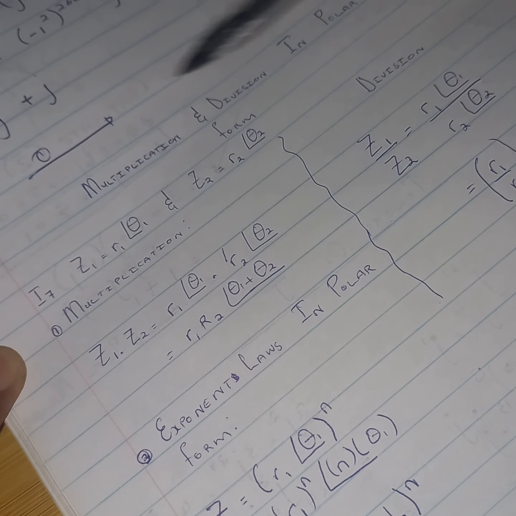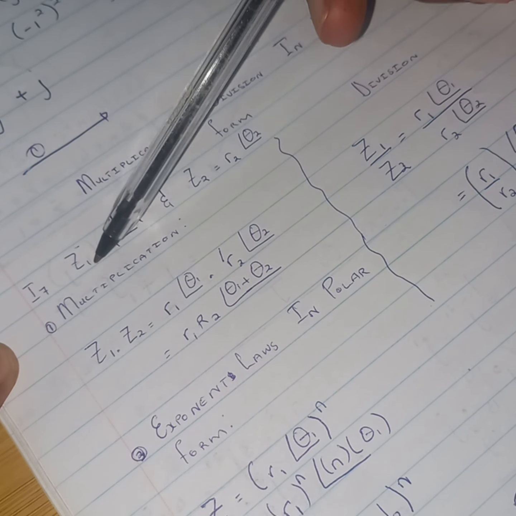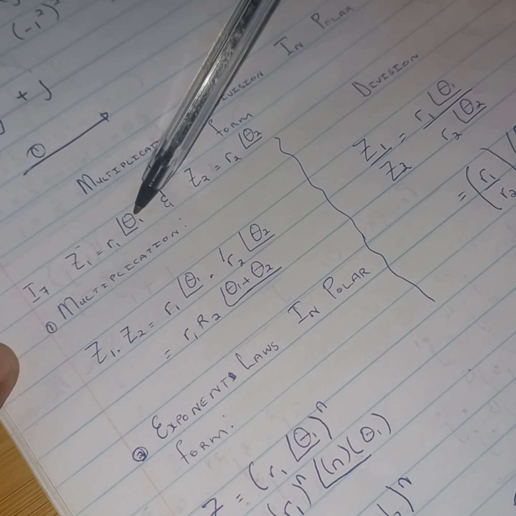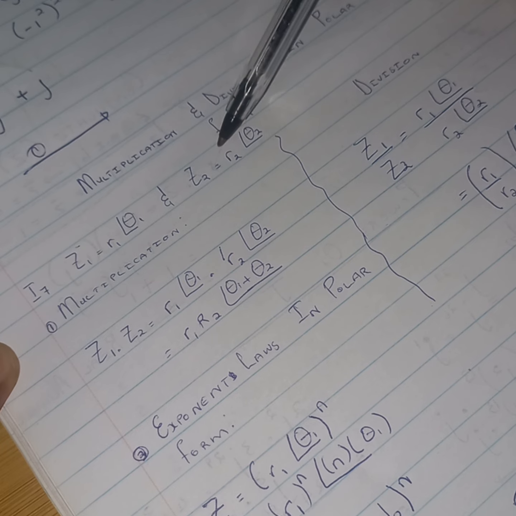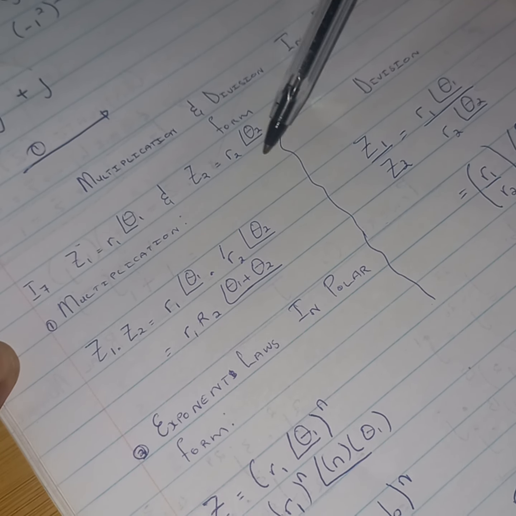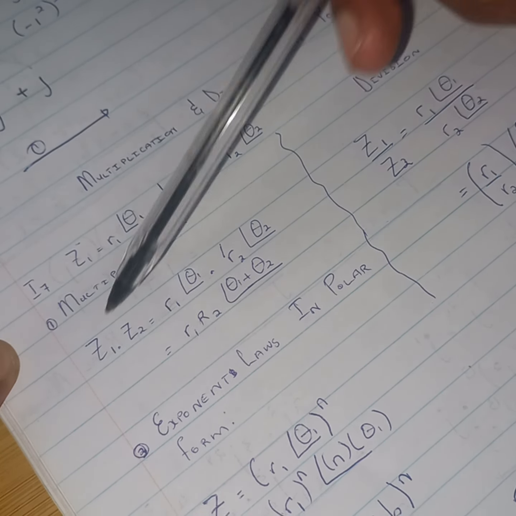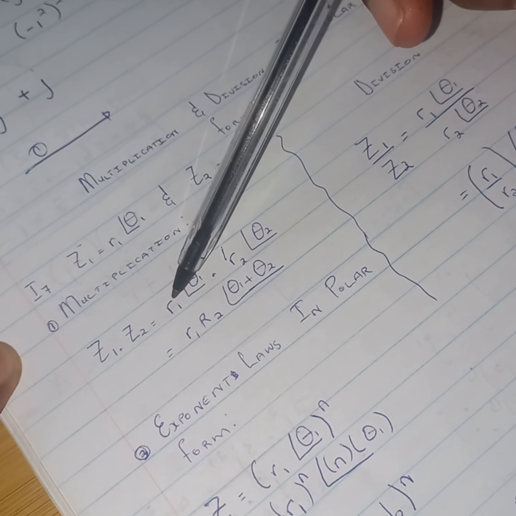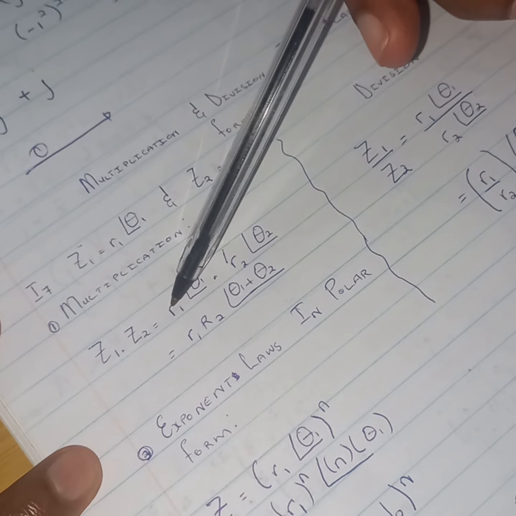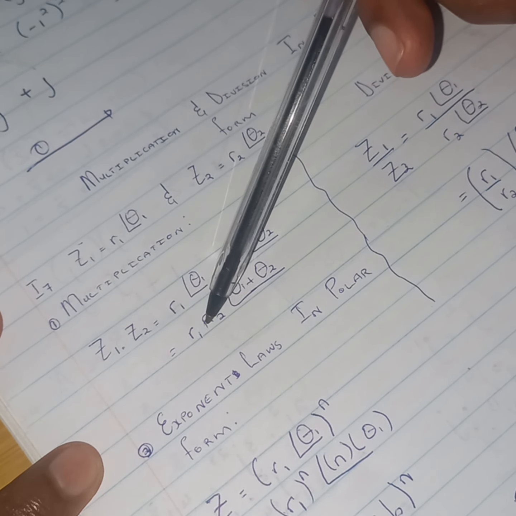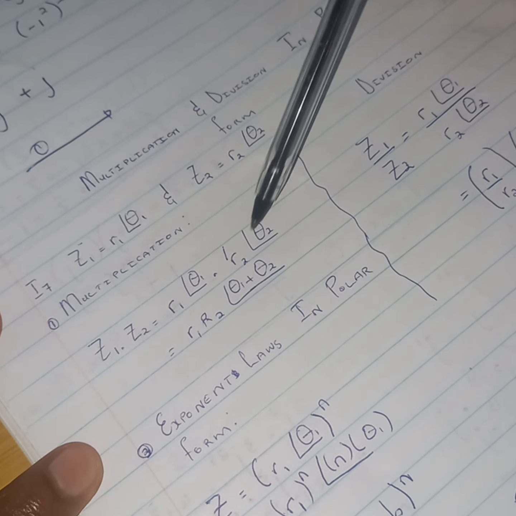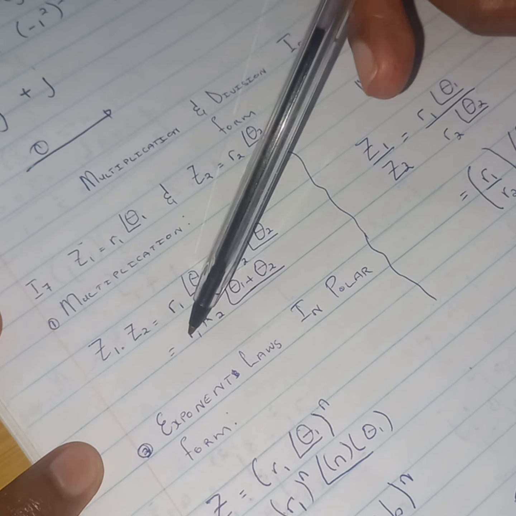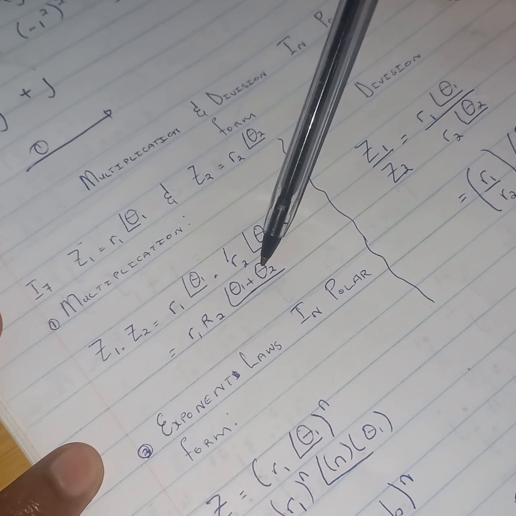So if you have z1 as r1 with an angle or argument of theta, and secondly z2, and you are required to multiply the two, z1 multiplied by z2, you multiply r1 and r2, the two moduli, and then you add the angles.